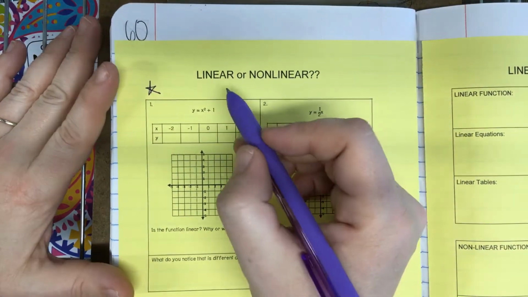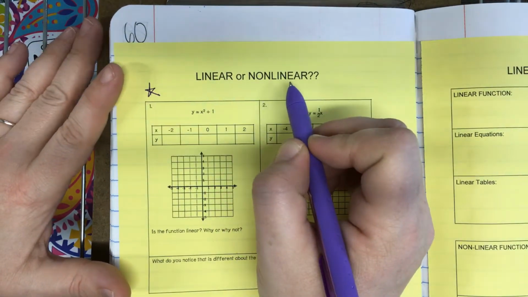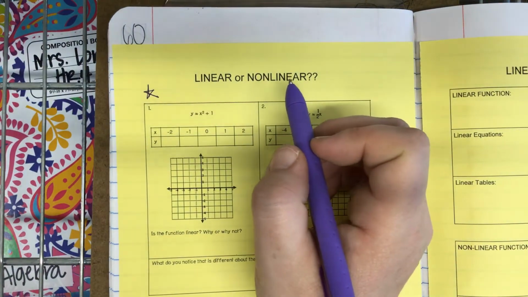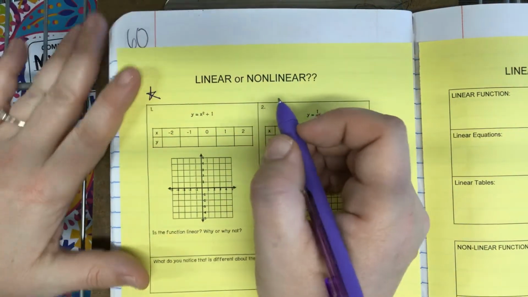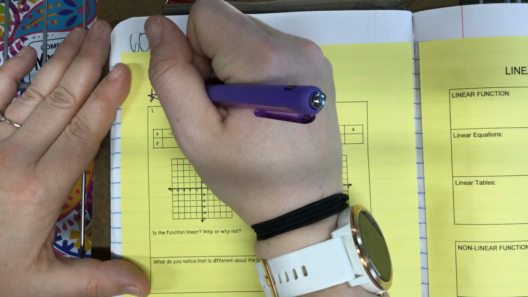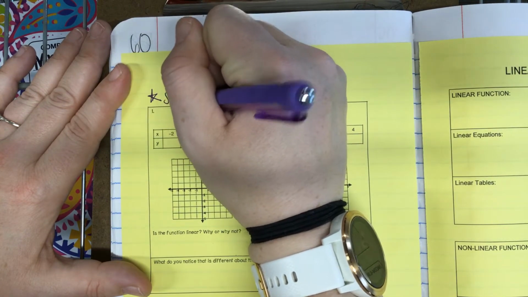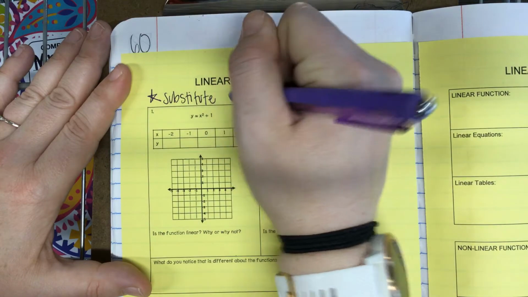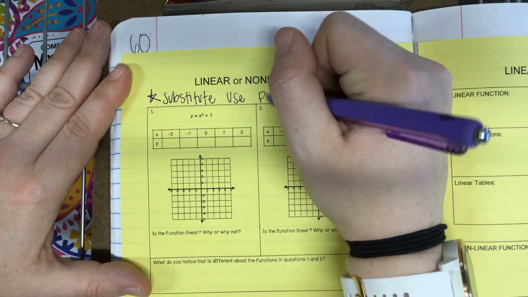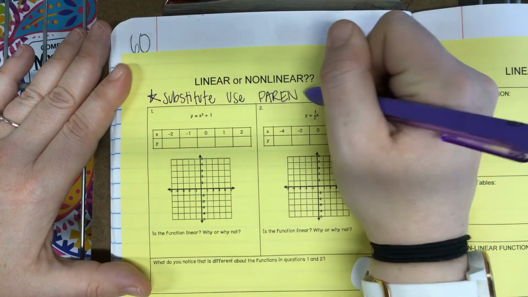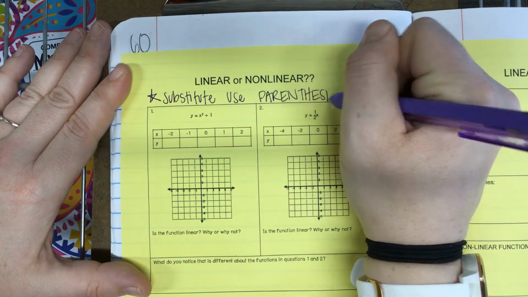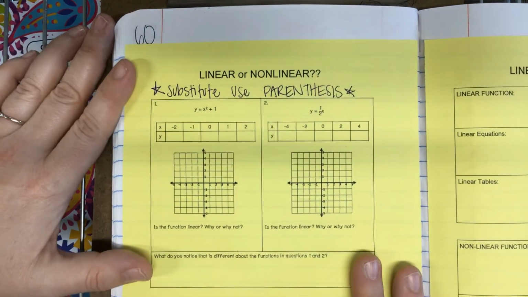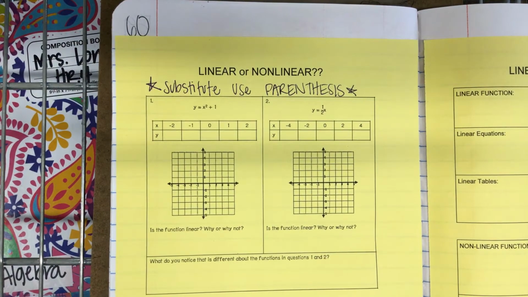So we're going to learn about linear functions or nonlinear functions. So we're continuing in the functions world. And I would remember that when you substitute, you need to use parentheses. When you substitute, I would encourage you to remember to use parentheses, just because it lessens the chances of us making a mistake.